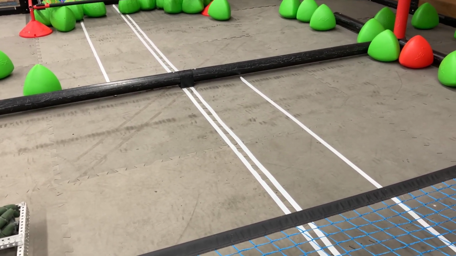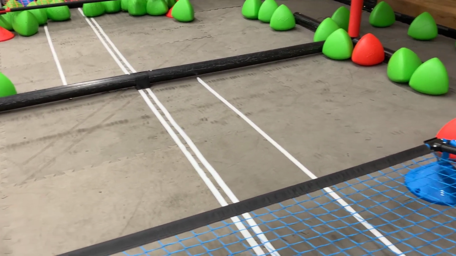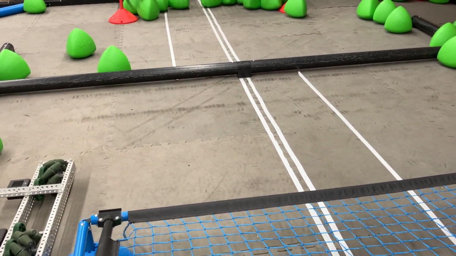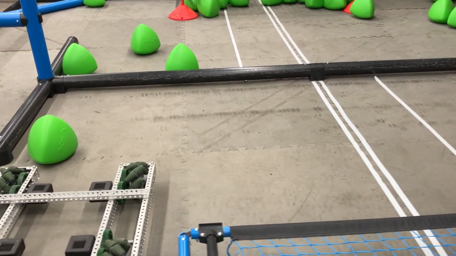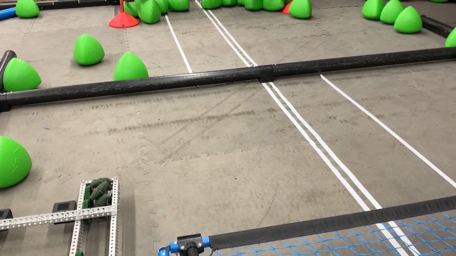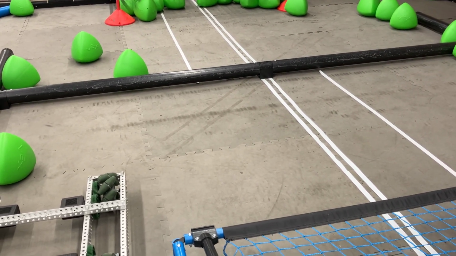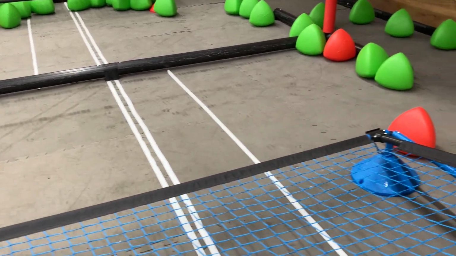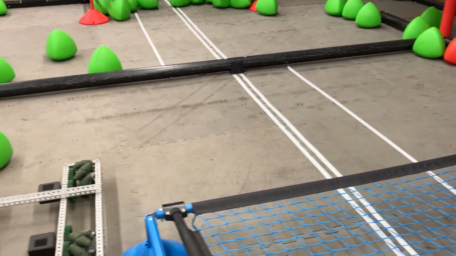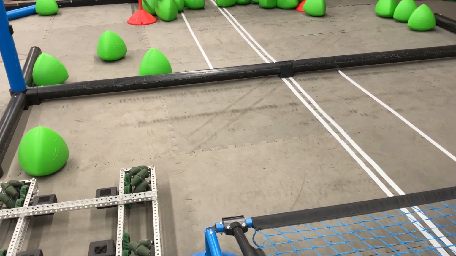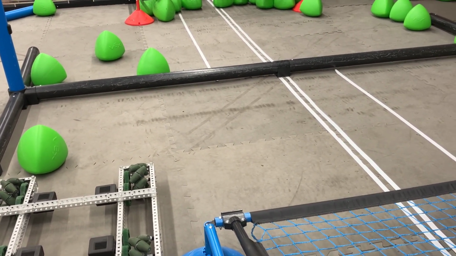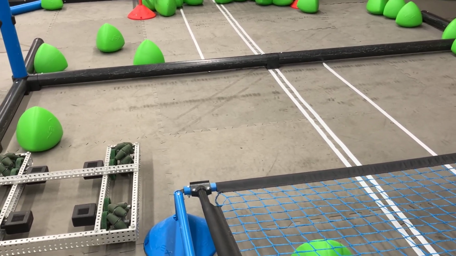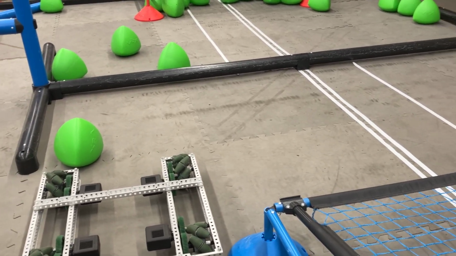Well, what if you could drive the bot like normal and capture data and then essentially play that data back? That would be ideal. Well, that's what we're going to show you here. But let's work the problem in reverse.